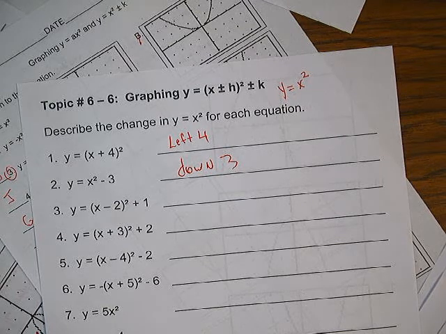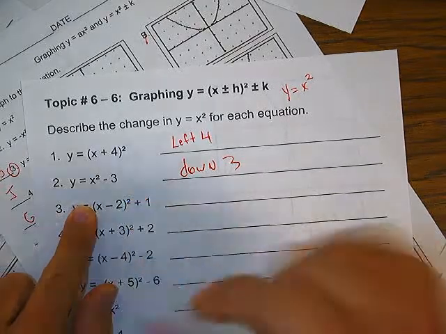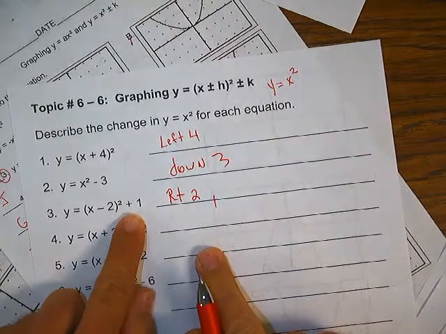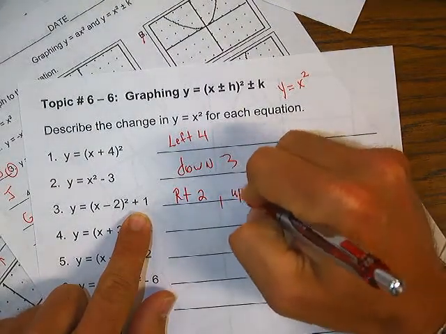On the third one, go ahead. All right, parentheses, so it's moving right or left. The -2 moves it where? To the right. Right 2. Now, outside the parentheses, the +1 does what? Up 1. Very good.